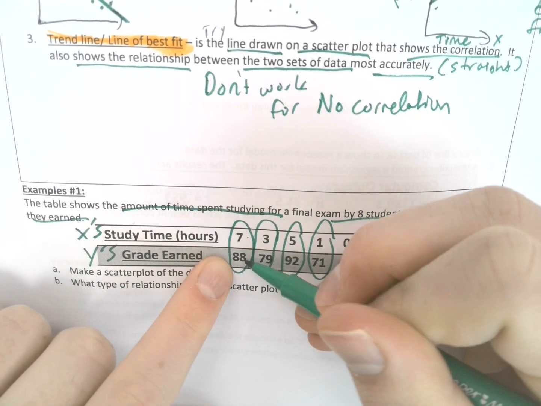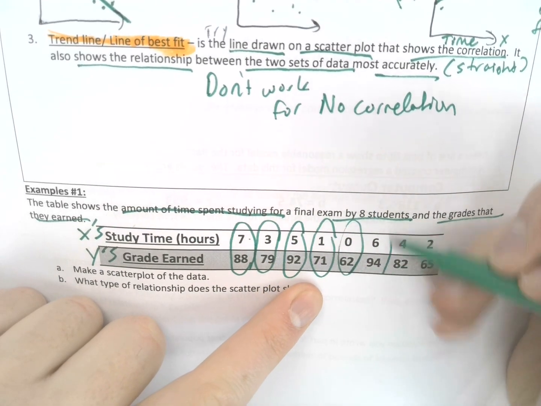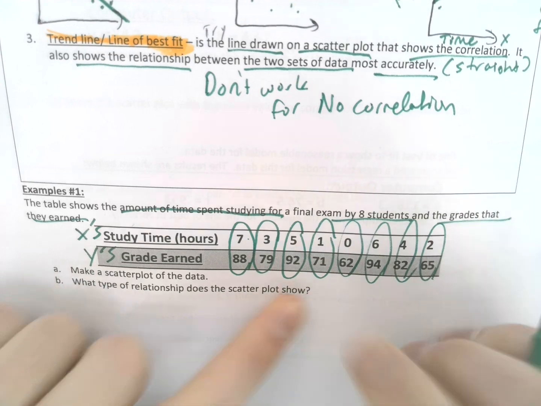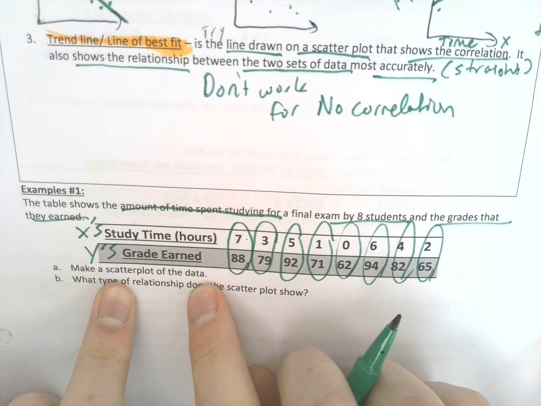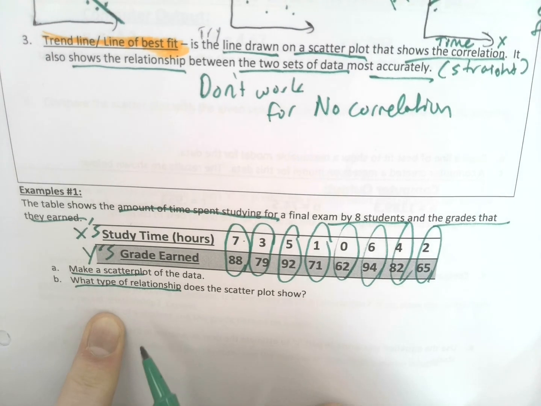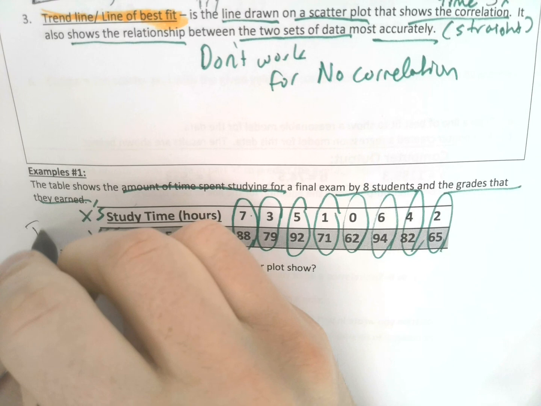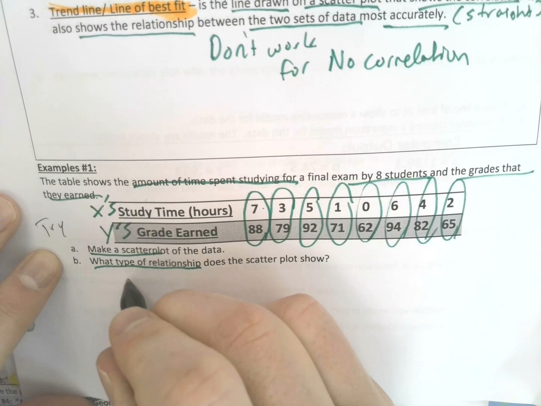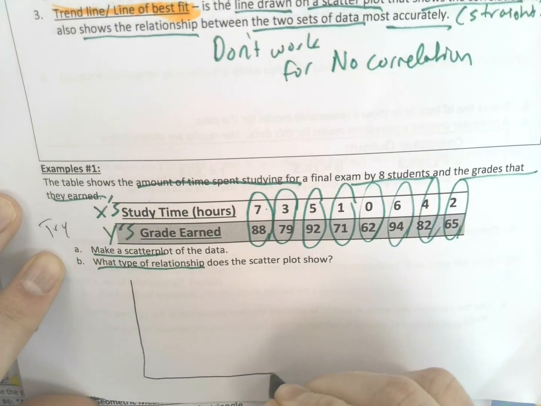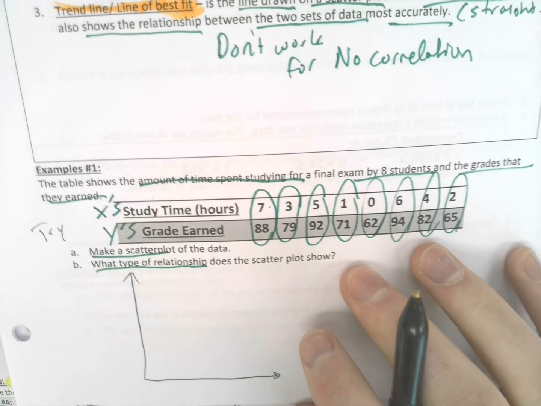There's our x, there's our y, x, y, x, y, x, y. And so we are going to make a scatter plot of the data and then talk about what kind of relationship you've got. So I want you to try A and B. See what you get on these guys. Go ahead.